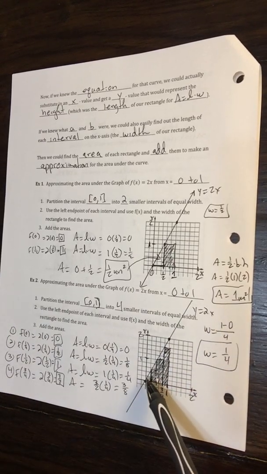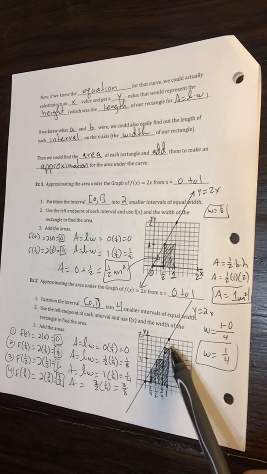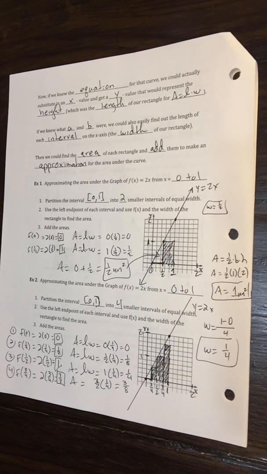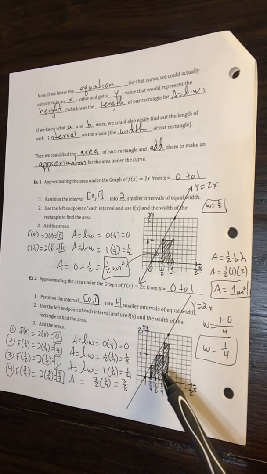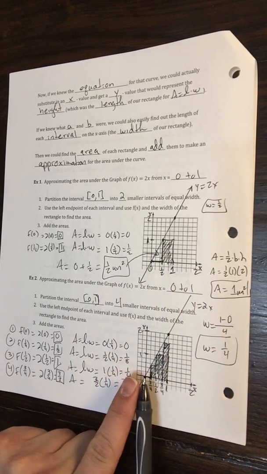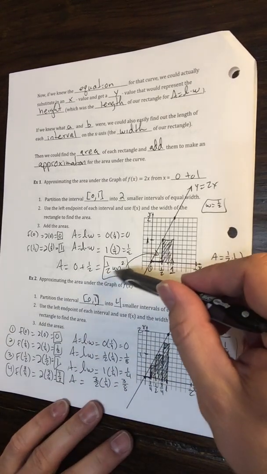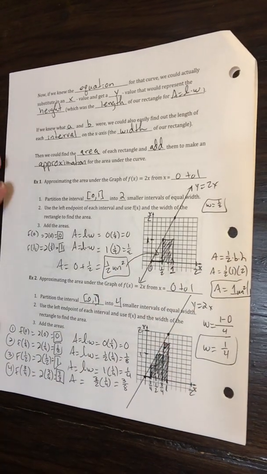Now you can tell I'm still going to be underneath. My answer will not be right, it'll be small. But won't it be better than that one? Because I did twice as many rectangles. You guys see the big point we're heading towards here? More rectangles means skinnier rectangles means closer to a good estimate. I guarantee you it's going to be better than 1/2. The answer is 1. We're going to be closer than the 1/2 this time.